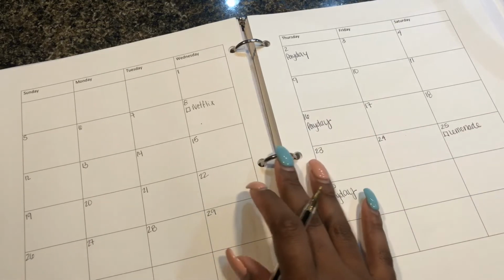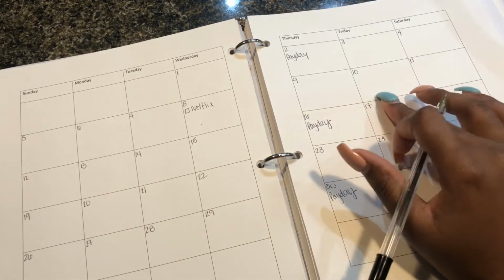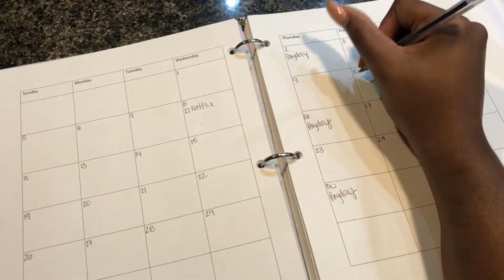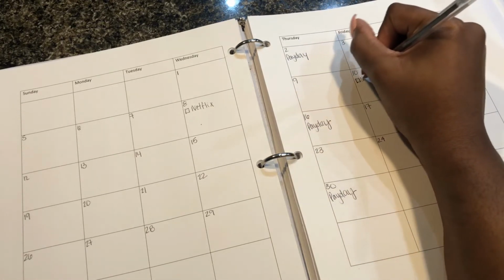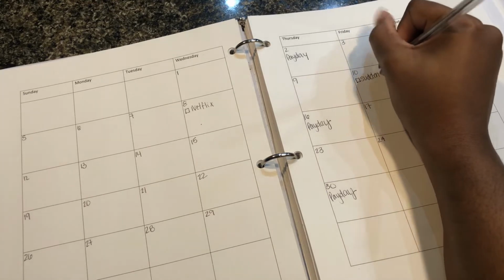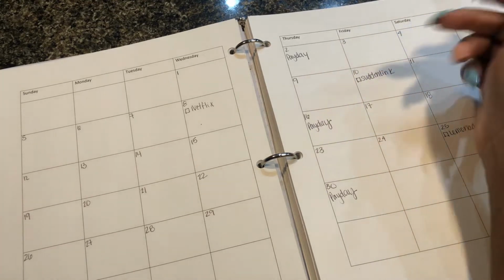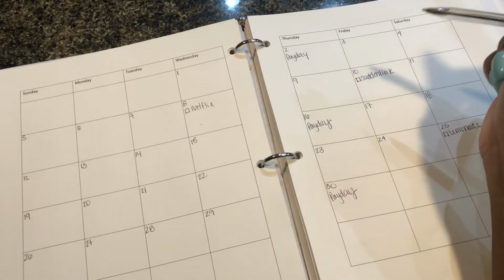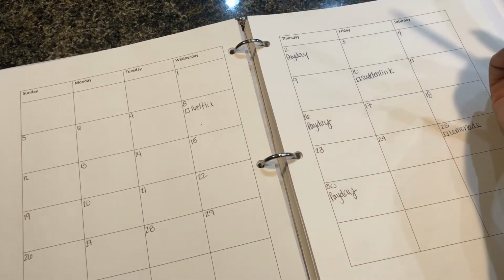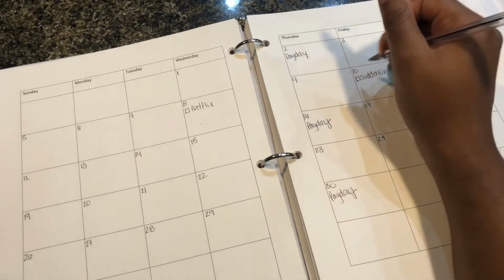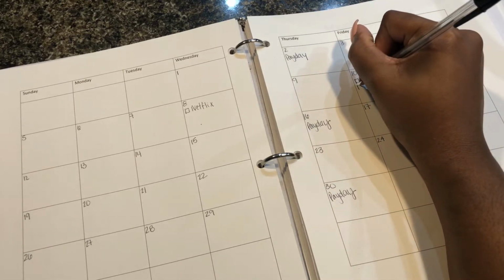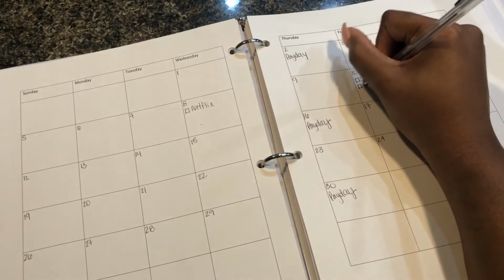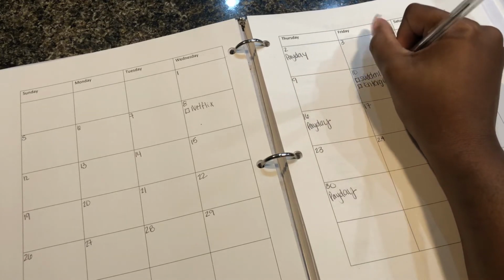Then we have my Suddenlink, which is usually due between the 10th and the 12th. It really depends. I should look at my bill for April to see what it is, but I'm going to say it's the 10th. Then I have my Entergy bill, and that date fluctuates as well, but I am just going to say that it's also due on the 10th.